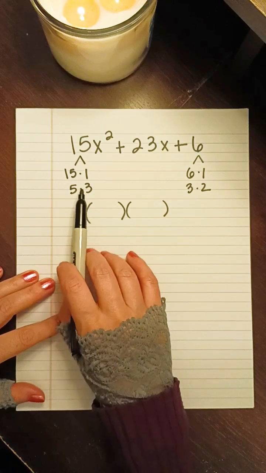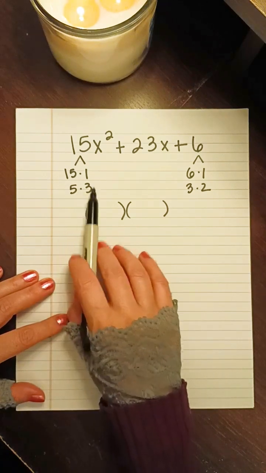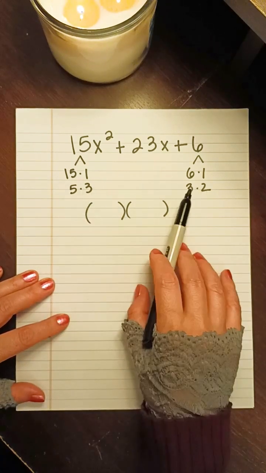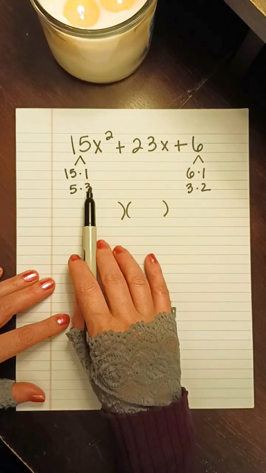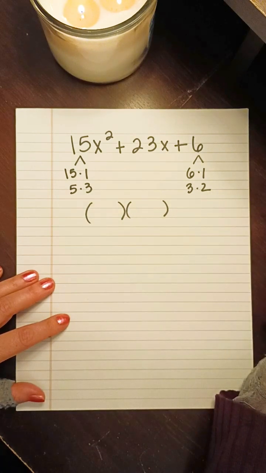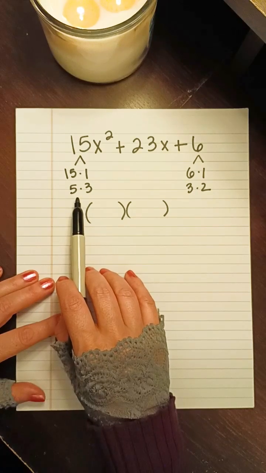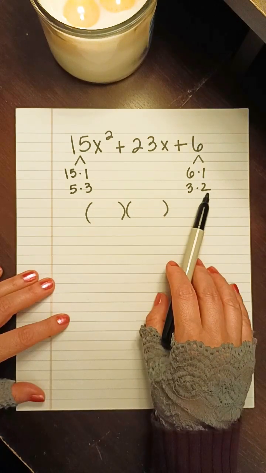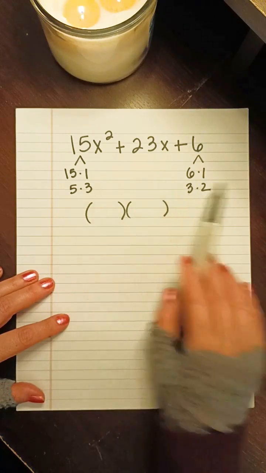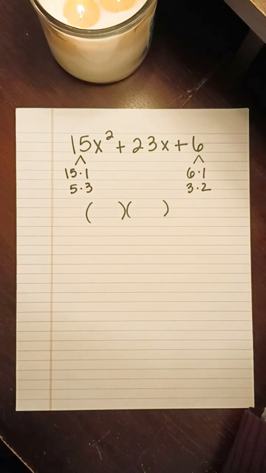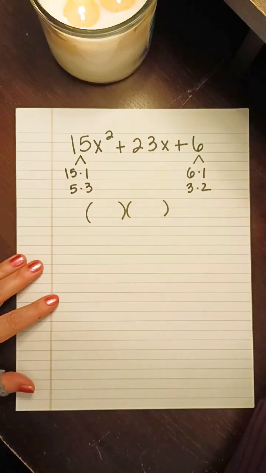So let's try these two, this group and this group. 5 times 3 is 15. 3 times 2 is 6. 15 plus 6, 15 minus 6 won't get us 23. Let's try 5 times 2, that's 10. And 3 times 3 is 9. 10 and 9, and 10 minus 9 won't get us 23.